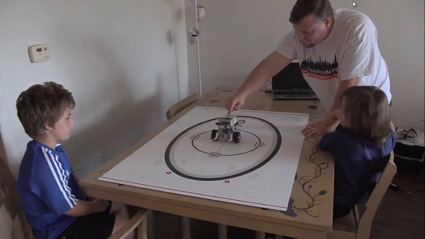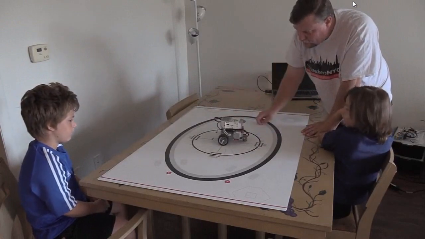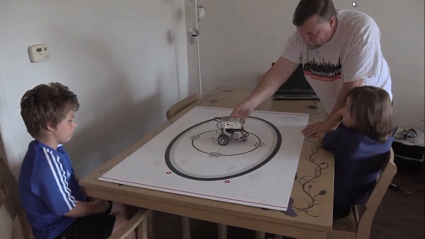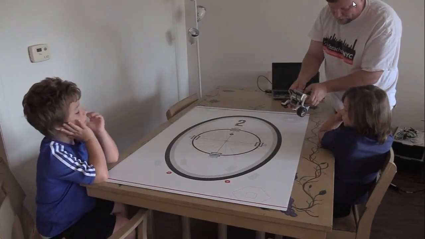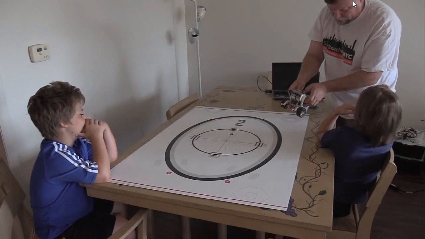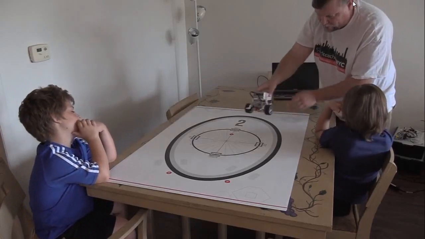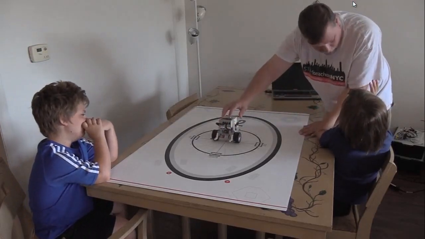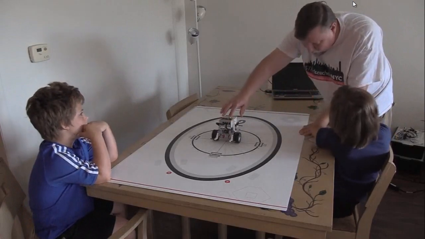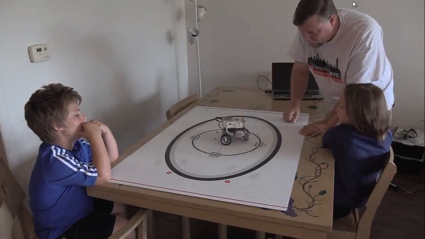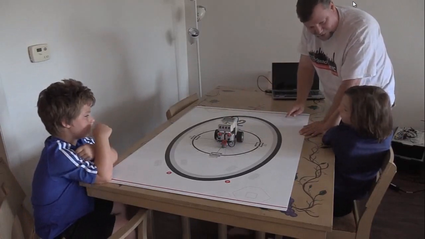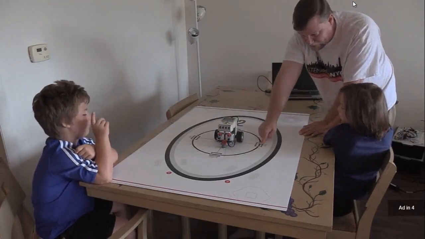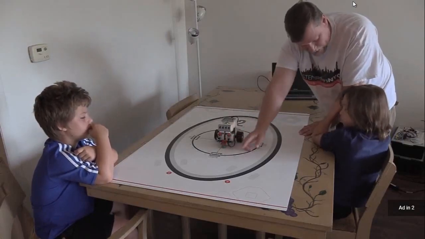So if we push this, it turns 90 degrees, and then once we discovered what we had to do to program it for 90 degrees, we wanted to program it so that it would turn all the way around. So watch. Then it turns 180 degrees all the way around the circle. And then you have to get it to go 270 and then 360.